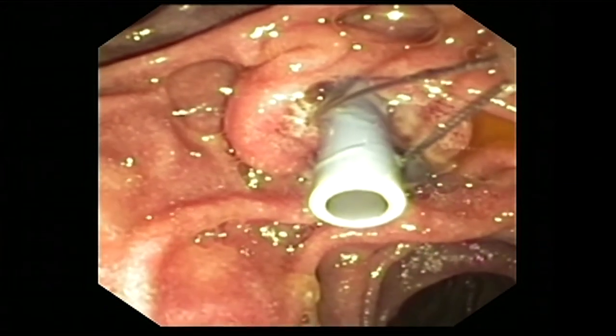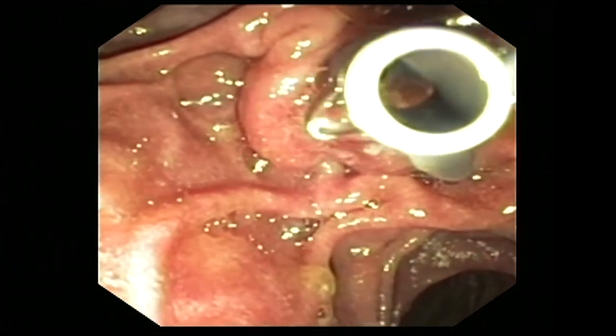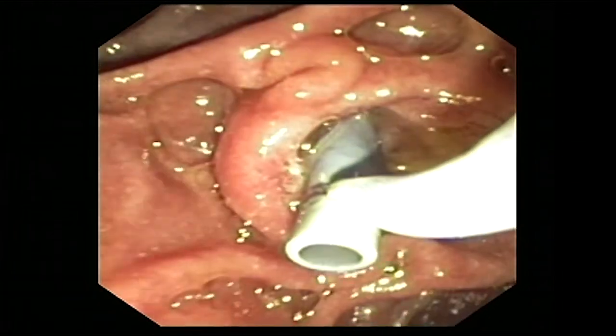So we've now captured the plastic stent, which we will now remove. You can see a kind of papillotomy has already been performed.